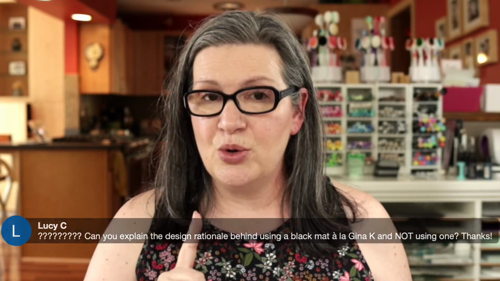The thing that is cool about having that black mat is it adds one more layer of framing. And if you think about it in terms of open space, it actually adds another layer of open space to your design. So I think it's brilliant. I love Gina's style because she does that. It adds a little space, but it also adds a little more emphasis to your main panel. It's just a personal preference, and I love it.